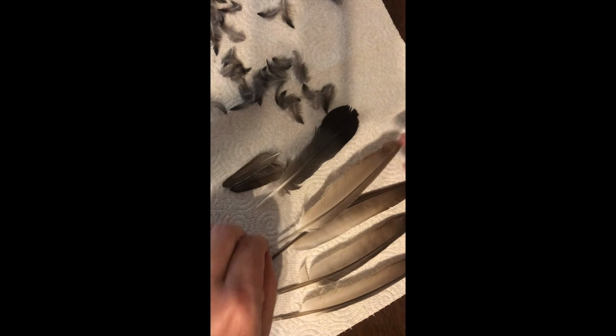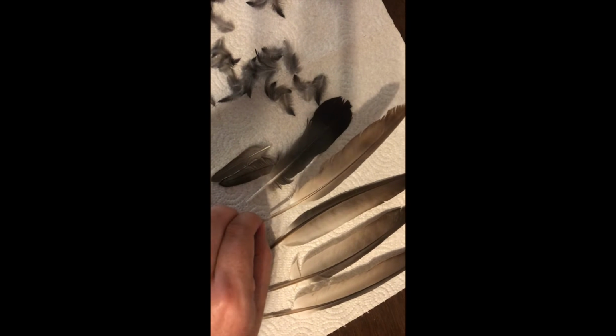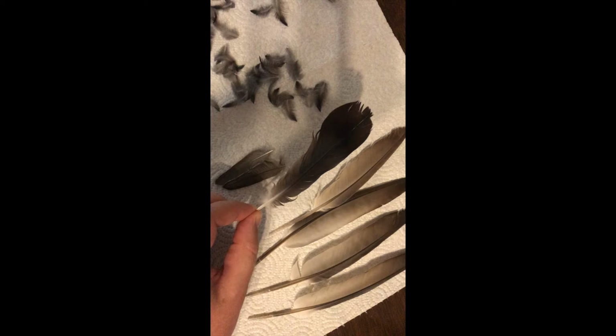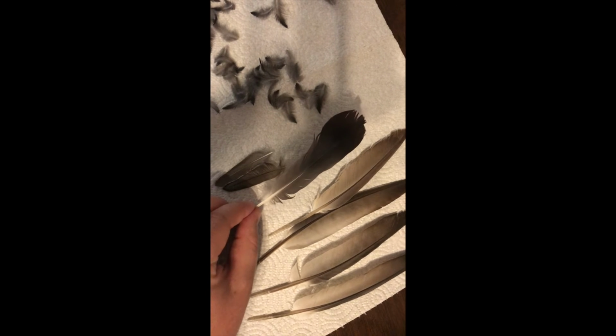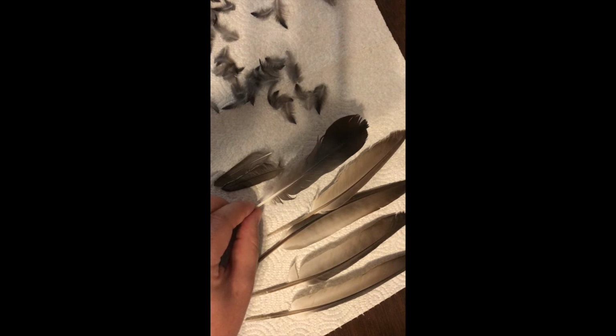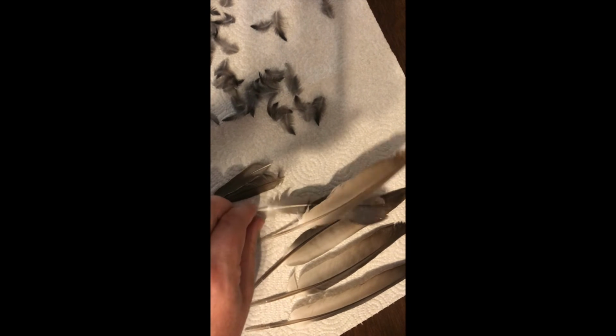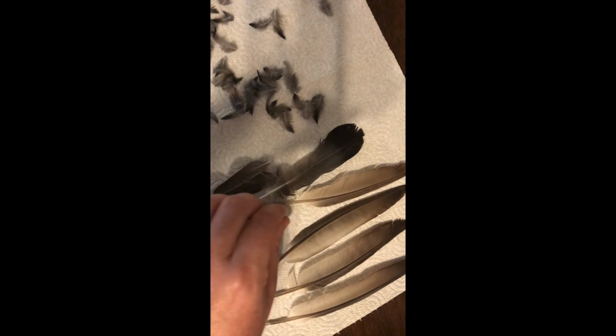So wing, asymmetrical; tail, symmetrical. All of these together are the flight feathers. So this one's called a contour flight feather. These are the wing flight feathers. They're involved with allowing the bird to take off.